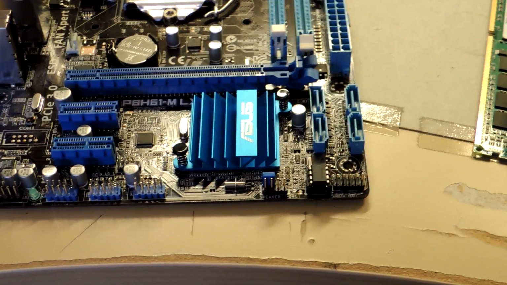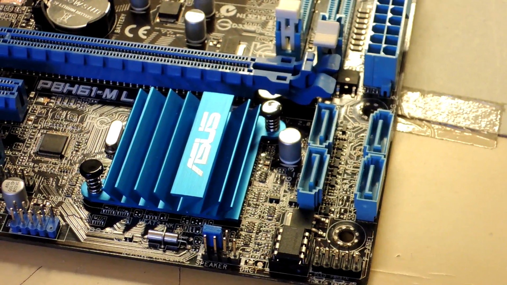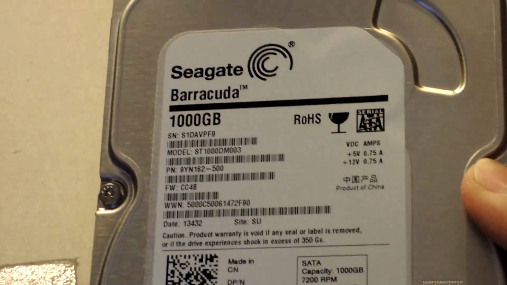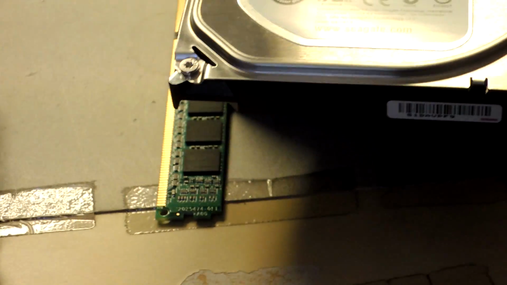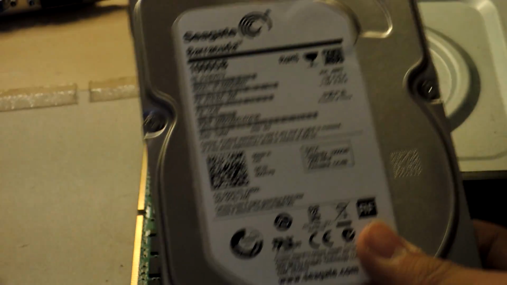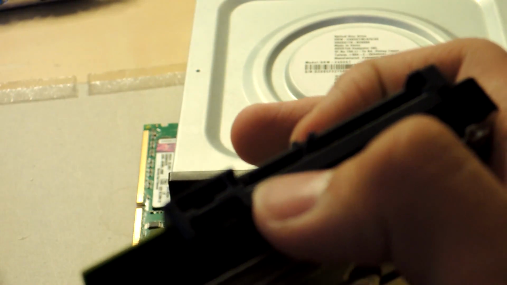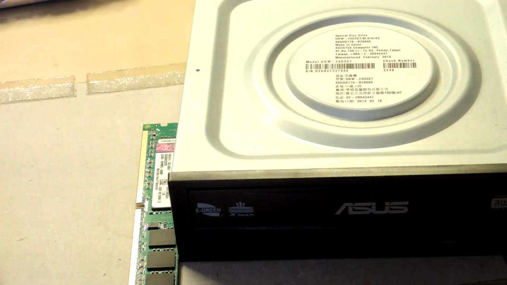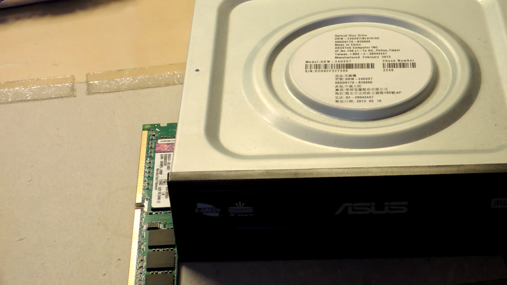So, as you know, another essential component is the hard drive. Here, it is a 1 terabyte one. It's a Seagate hard drive, and it is a 3.5 inch hard drive, which connects to SATA power, and SATA data. SATA stands for serial ATA.